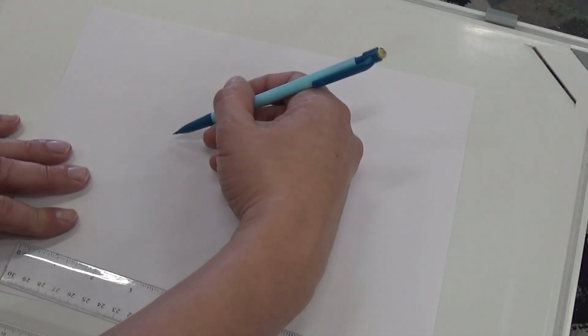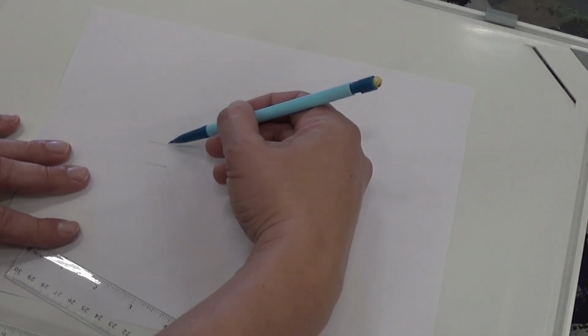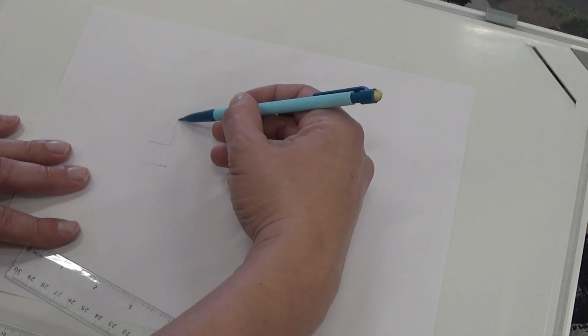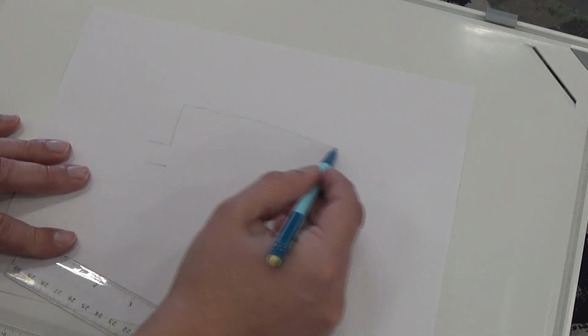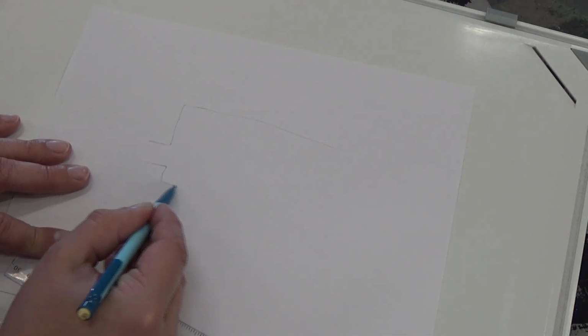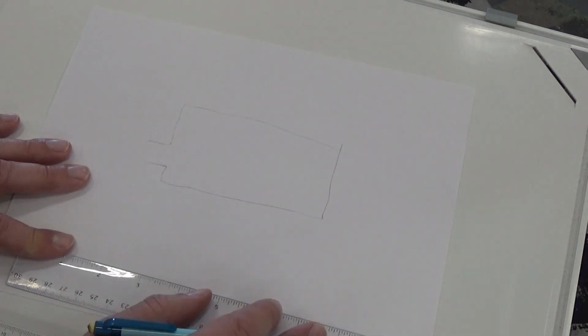So I've got a little hallway, which I'm really not going to need for this project, but just to help me get the sketch done, I'm going to draw it in. And then from there, my room is basically a rectangle.